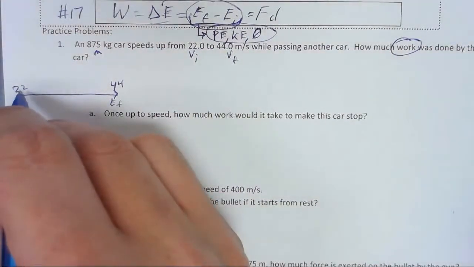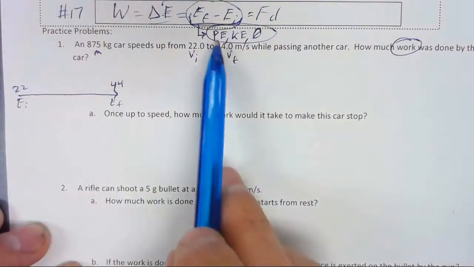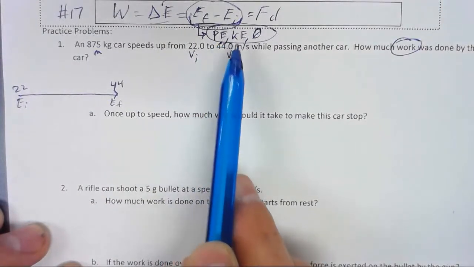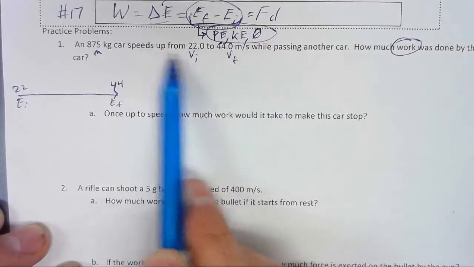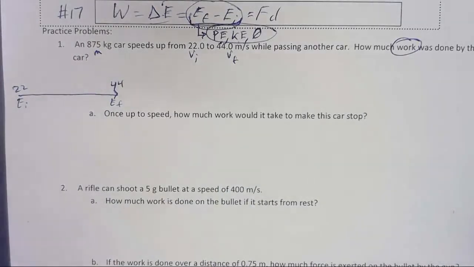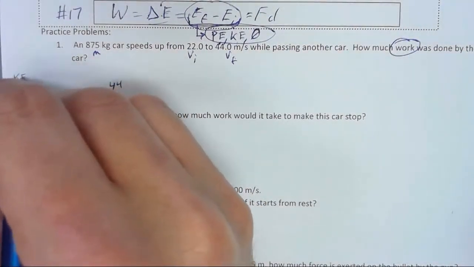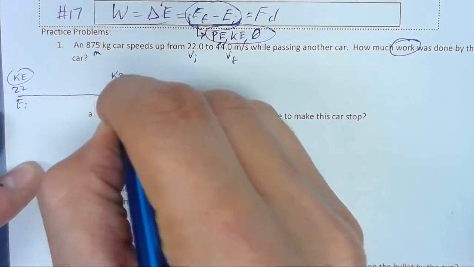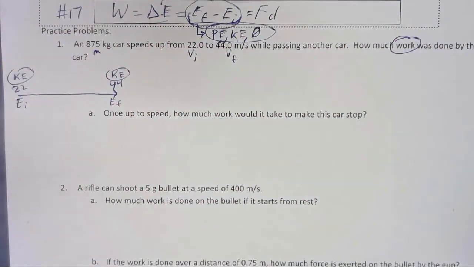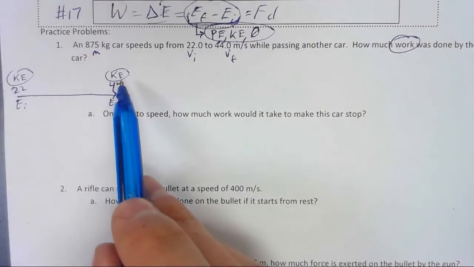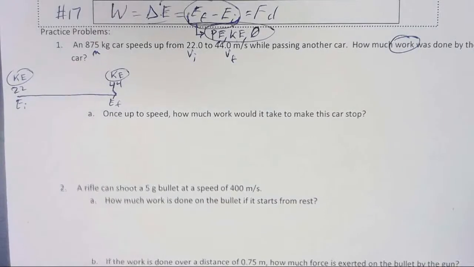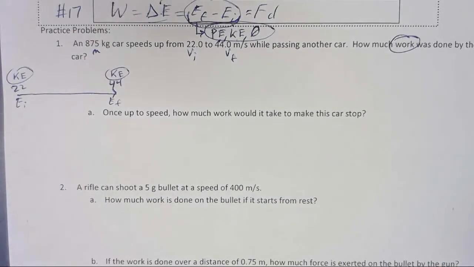So at the beginning, the car is moving. Remember, and back up, potential relates to height. Kinetic relates to speed. This problem is all about speed. There's no height in this, so potential energy is not going to come in at all. As a matter of fact, we have kinetic energy in both locations because it's just moving in both locations. There's a higher amount of kinetic energy here because the car is going faster. It goes from 22 to 44 meters per second, so it's increasing its kinetic energy because it's increasing its speed.